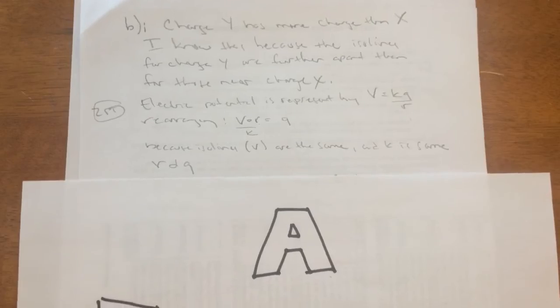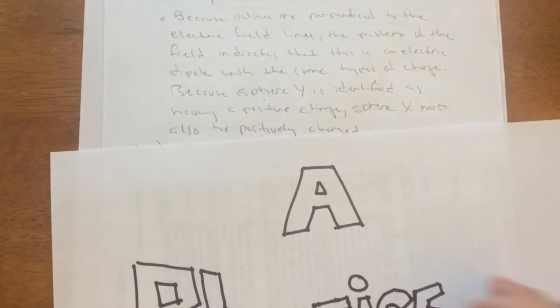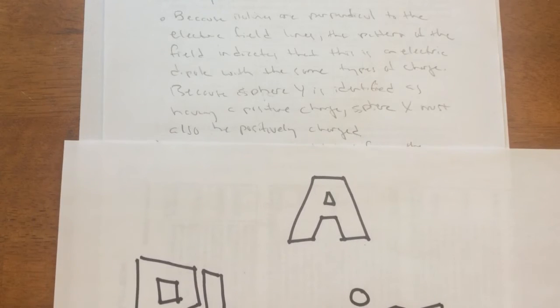It's good. Let's look at the second part. We're going to talk about the electric potential. Isoline is perpendicular. Pattern of field indicates electric dipole. Same types of charge. Because sphere Y is identified as positive, sphere X must also be identified as positive.